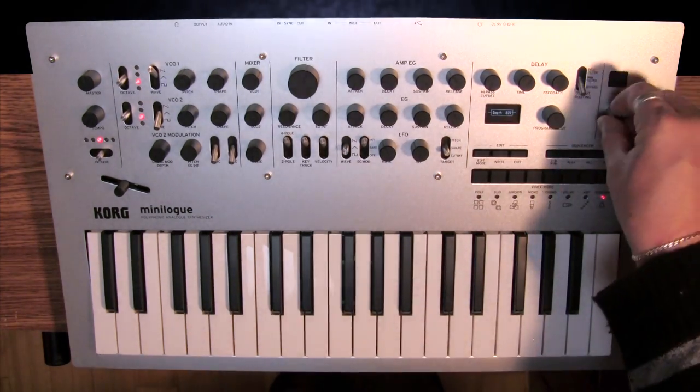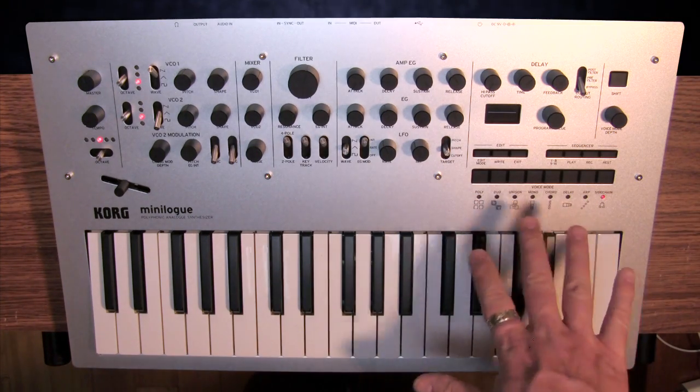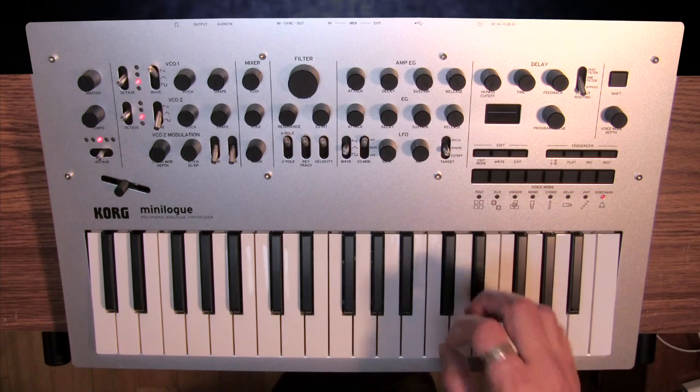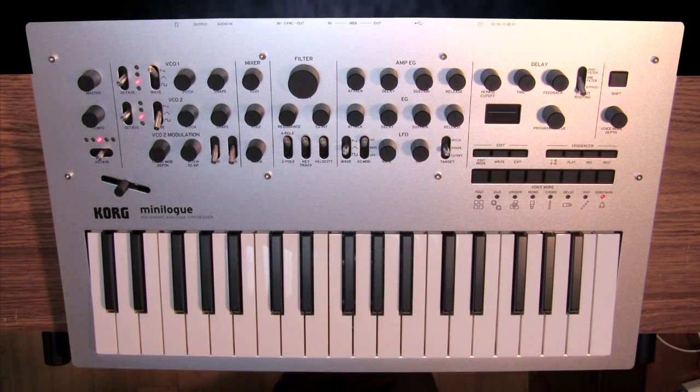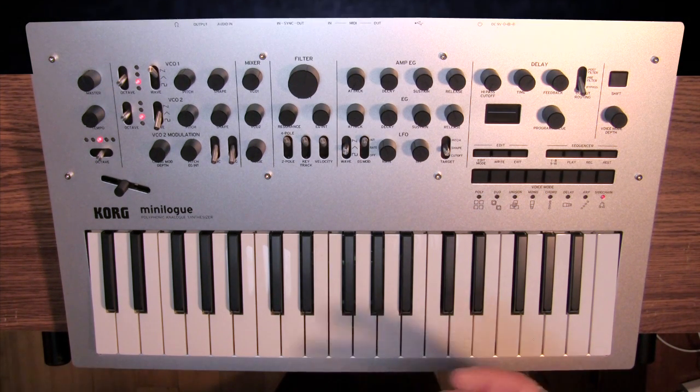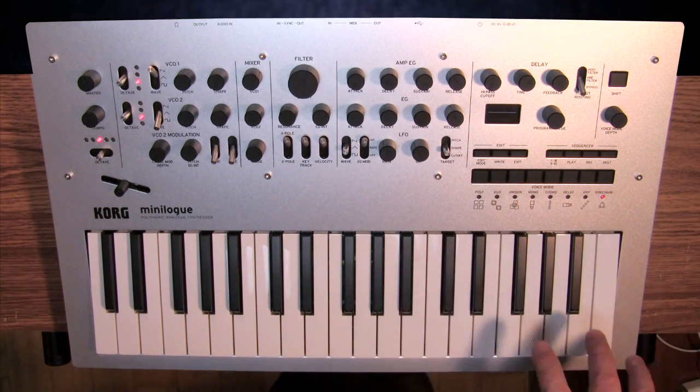So that's really fun. So these voice modes add a lot of functionality because all of the things that we've thus far covered are all going to sound slightly different due to the way that these voices are allocated and activated through playing. So there's a lot of experimentation that you can do to generate really unique outcomes by playing with these things. And certainly in sequencing, they're a lot of fun too.